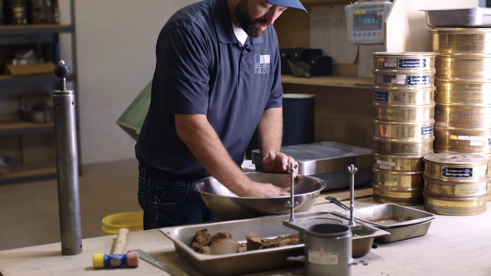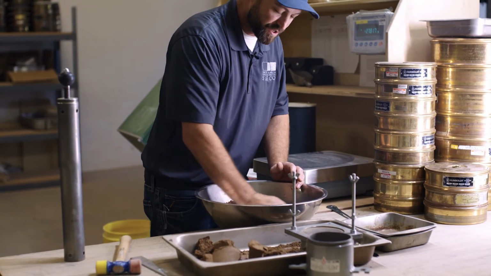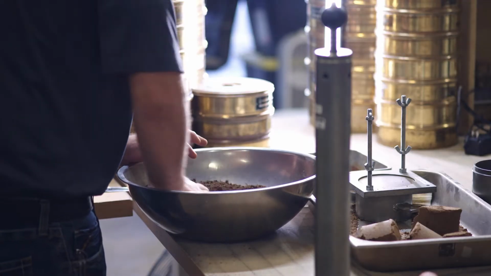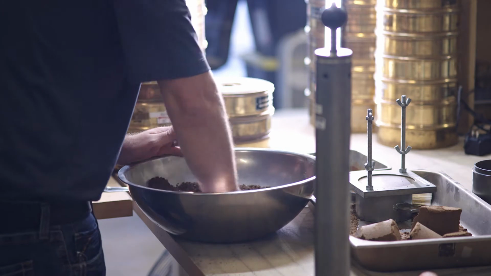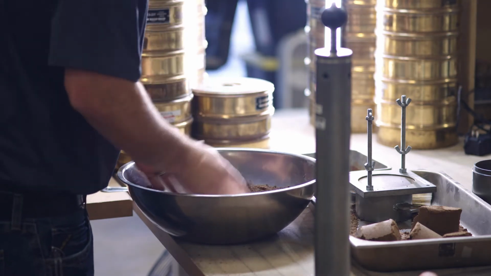You add a little bit more water and it's going to compact easier again. Eventually to the point where it's kind of gushy in your hand, that means that you've exceeded the optimum moisture content. That optimum moisture content is the point at which the material is the most compactable.